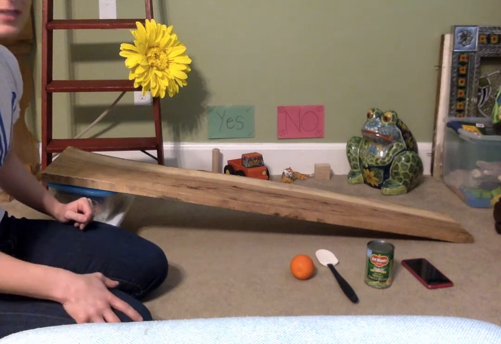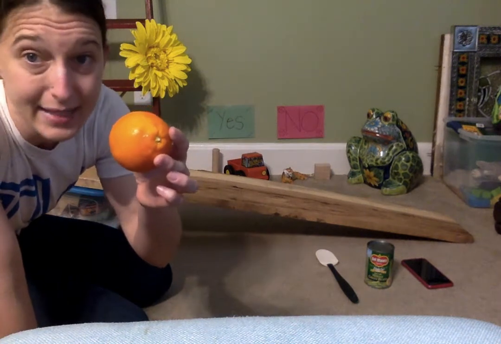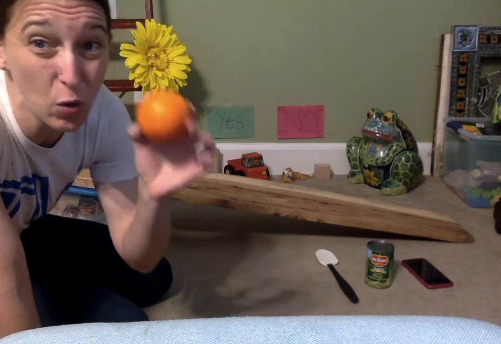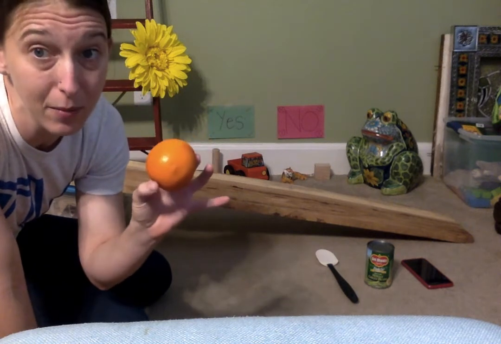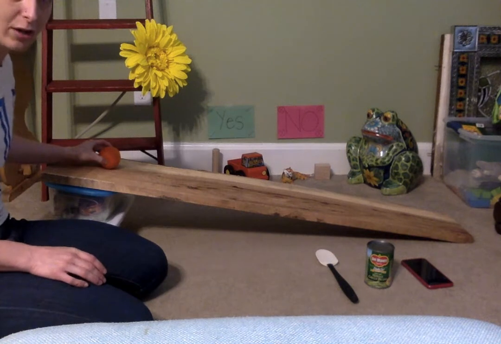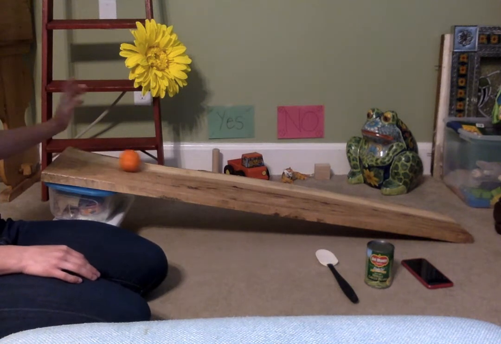All right, let's see about this orange. I got this orange out of my refrigerator, and I'm going to put it on the top of our ramp and see what happens. Do you think that the orange will roll down the ramp? Let's look and see. On your mark. Get set. Go.